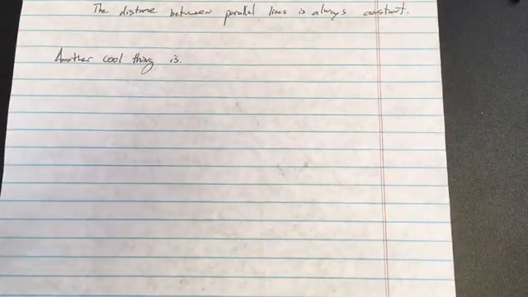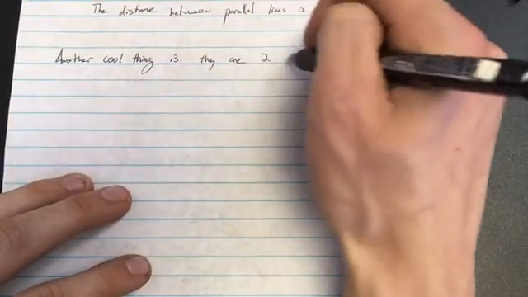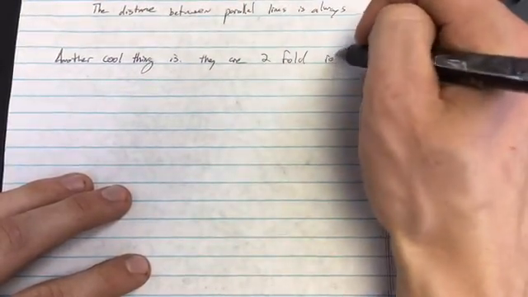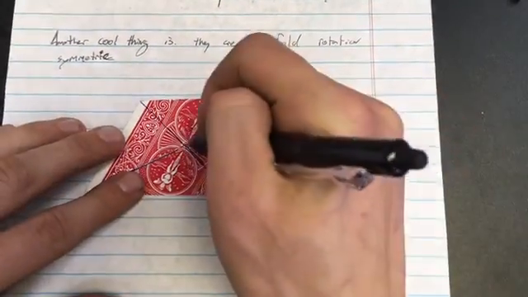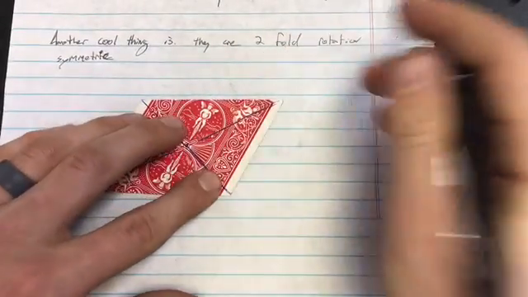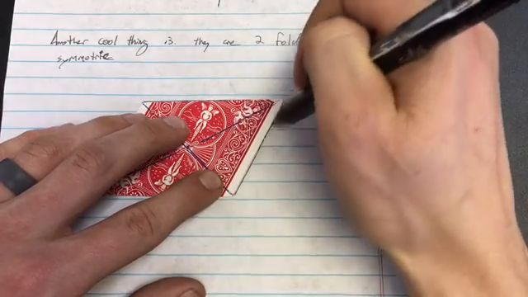Another cool thing about parallelograms is that they are twofold rotation symmetric. So here I've cut out a parallelogram out of a playing card. We're going to examine this rotation symmetry.